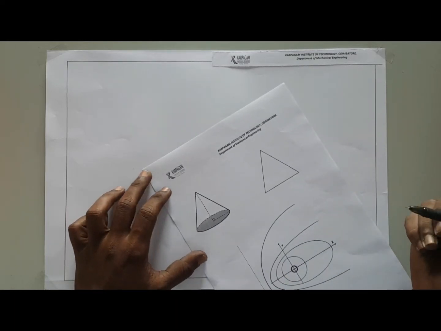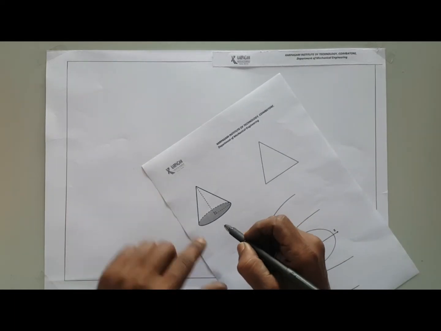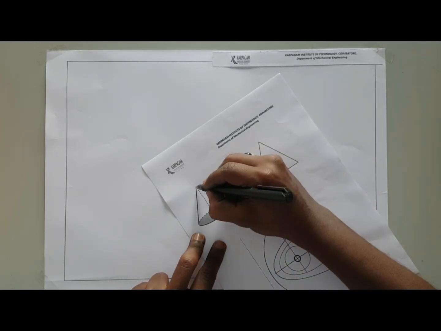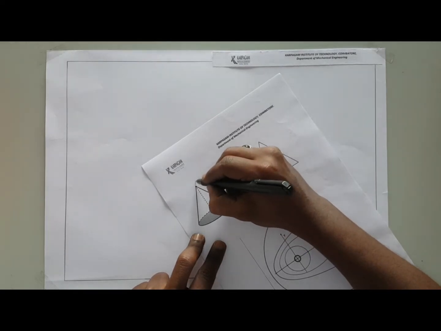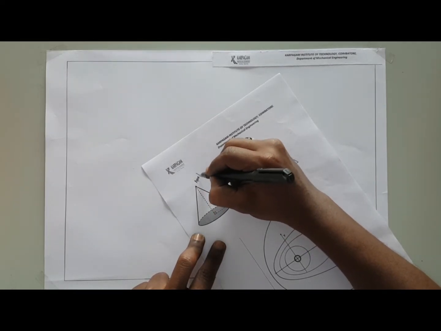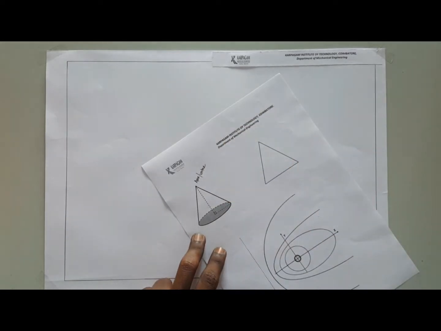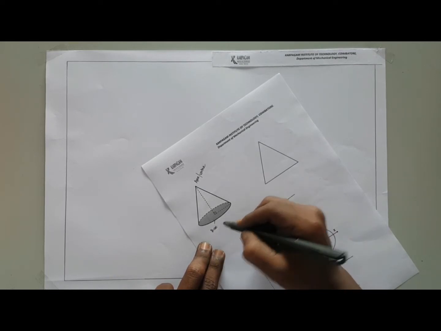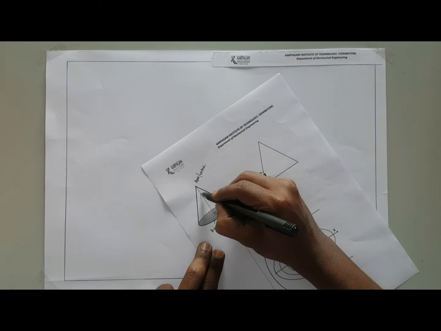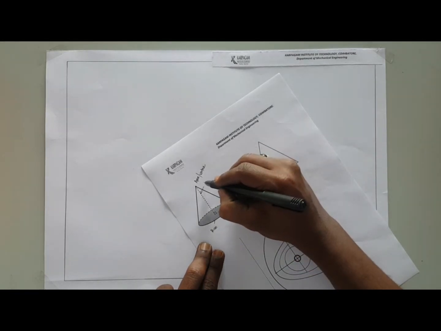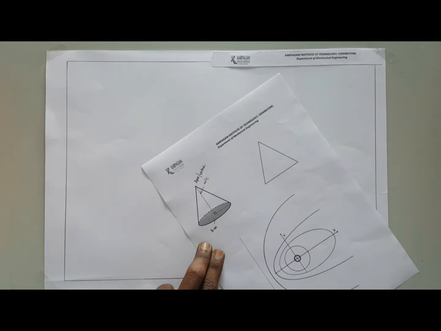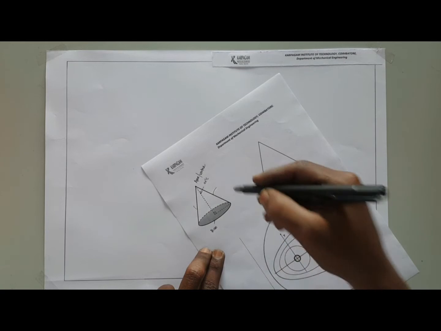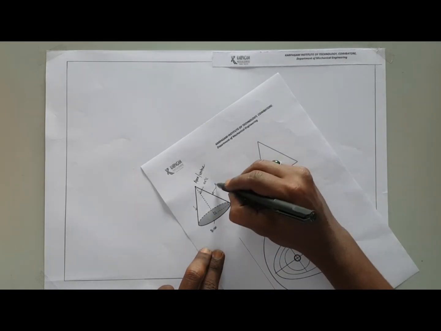Consider a cone. This is the cone, and in a cone the top point is always called apex or vertex, and this is the base of the cone, and the central imaginary line is called axis of the cone, and these two lines are called generators.